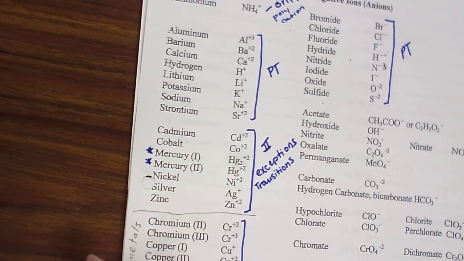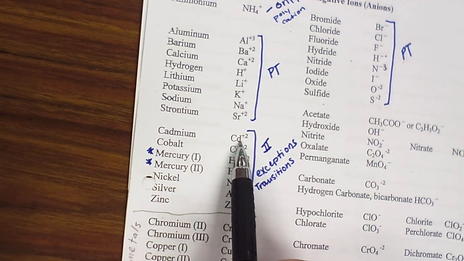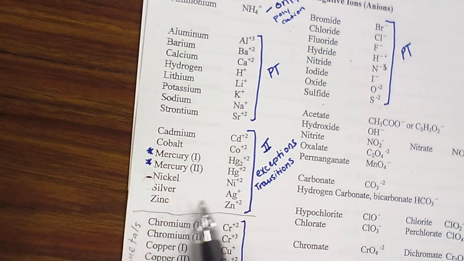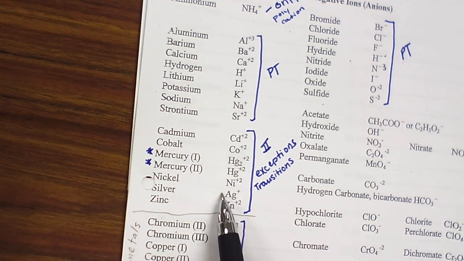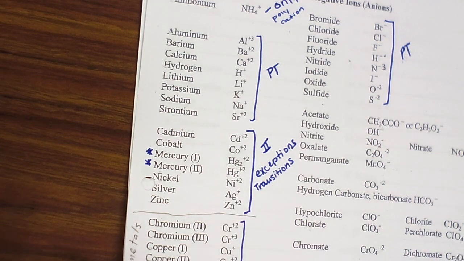So you have to memorize which one they are, and you have to memorize their charge. So you have to remember cadmium 2+. Because there's no way to know from seeing where cadmium is on the periodic table what the charge is. So these, you really do have to memorize them, unfortunately. And mercury has two possibilities, and they're weird, so you really do have to memorize those, okay?